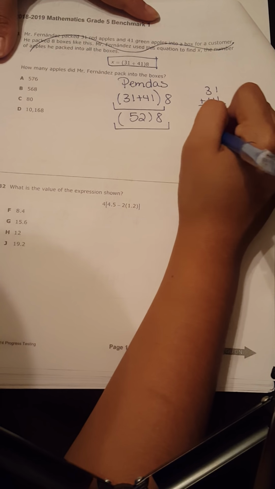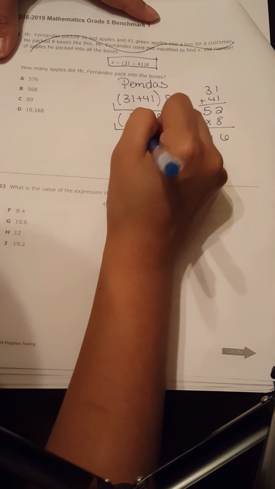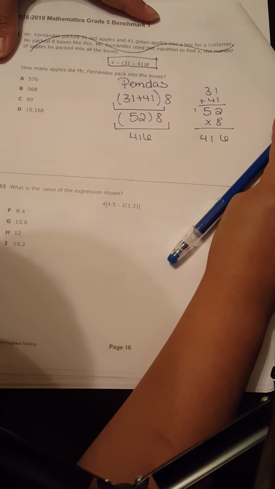8 times 2 is 16. 8 times 5 is 40, plus 1 more is 41. Okay, I must have done something wrong. Let me look at my numbers again. 31, 41, 8. Okay. Oh, here's what I did wrong.